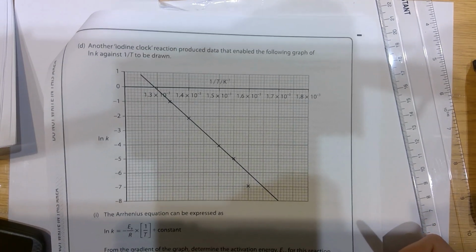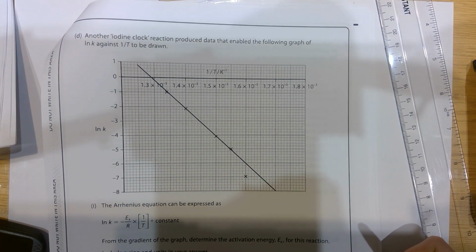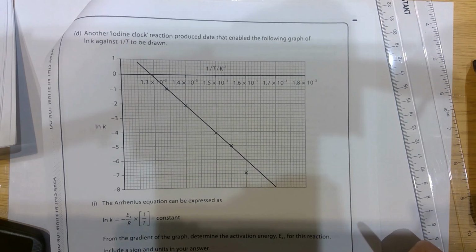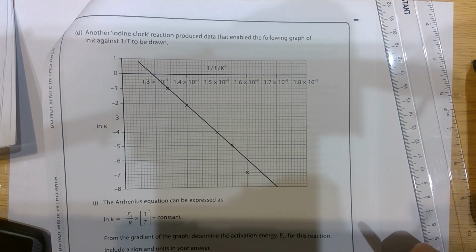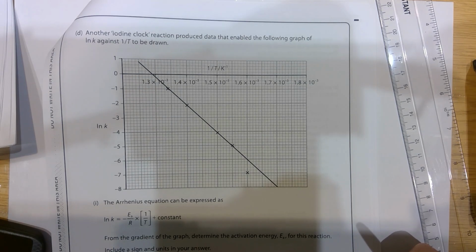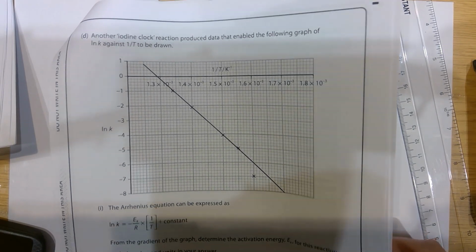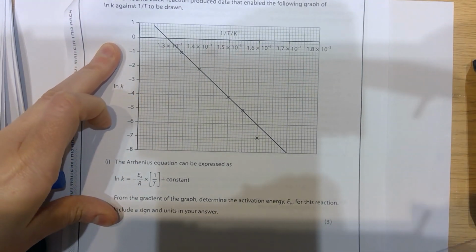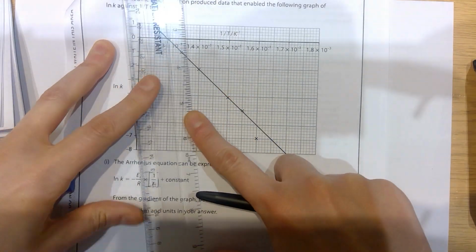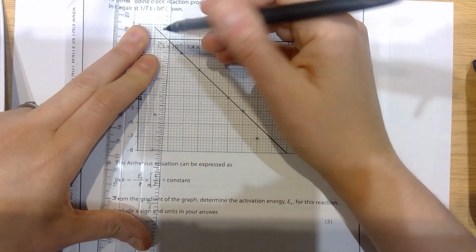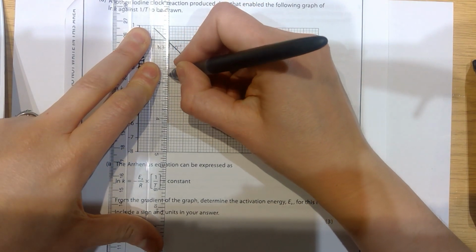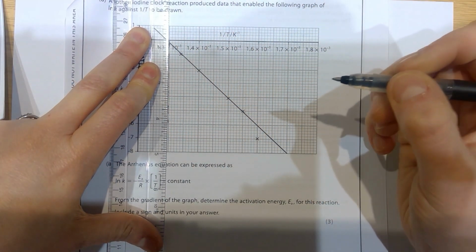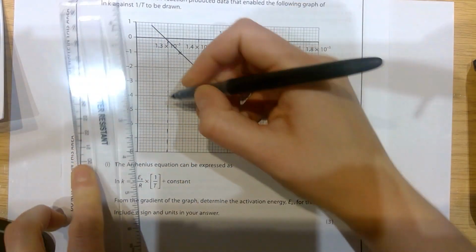Okay, on to looking at the Arrhenius equation. So again, a core practical of which you should know back to front, and you've seen this kind of stuff lots of times. Make sure you've gone through your core practicals. And it says, from the gradient of the graph, determine the activation energy for the reaction, include a sign and units in your answer. Okay, so my first job is going to be to measure the gradient. So I'm going to just choose some values that I think are going to make this easy to do. And I would always draw as big a triangle as possible as you calculate the gradient. I'm going to go for, well, I might as well go right to the bottom here.